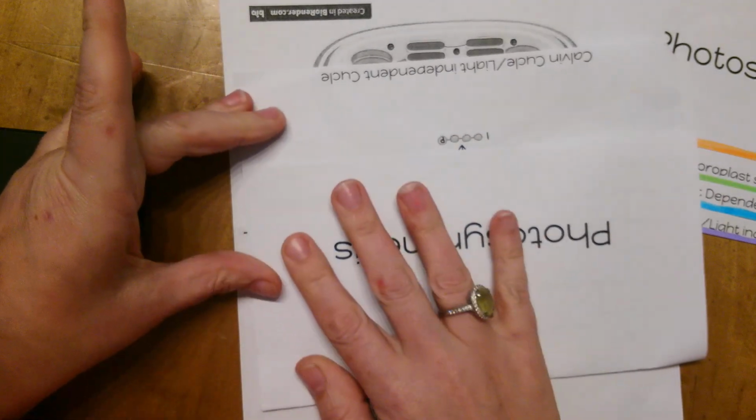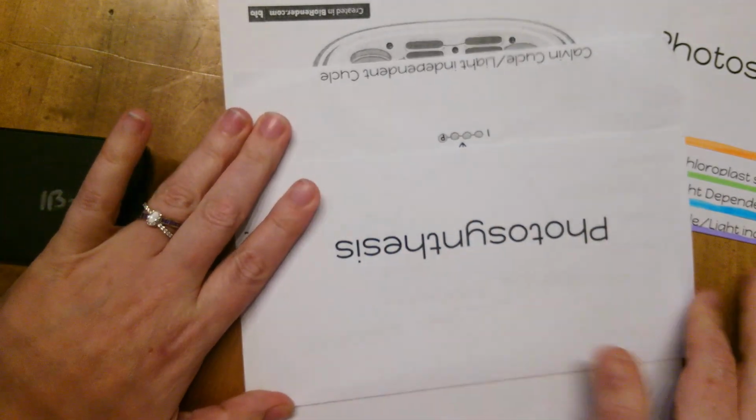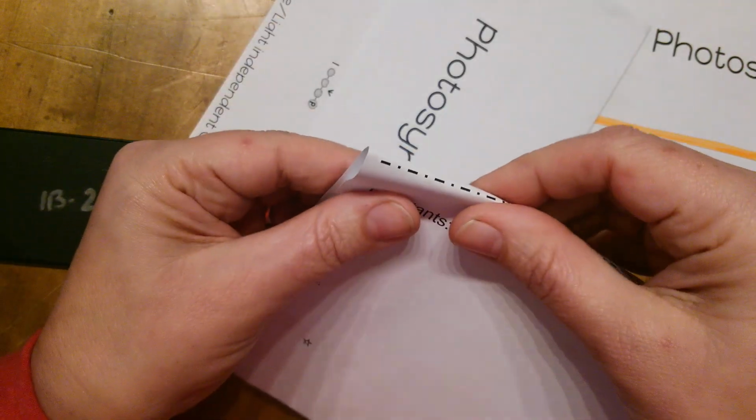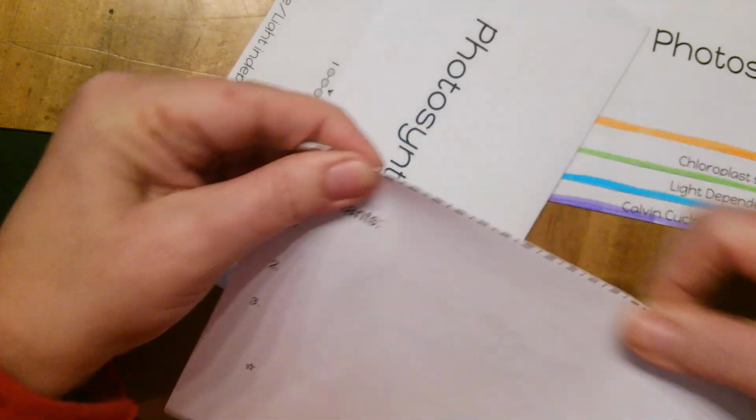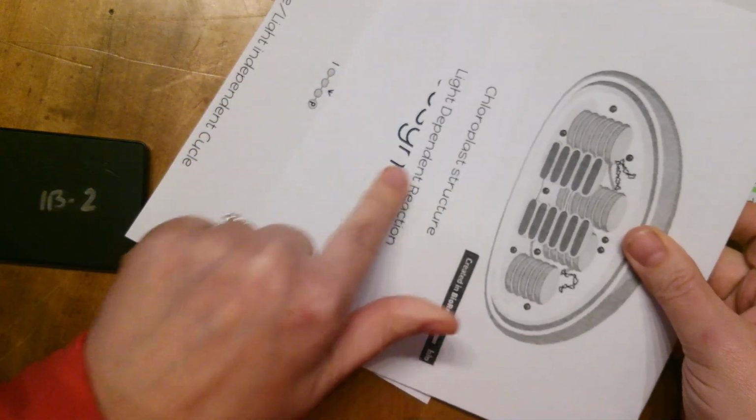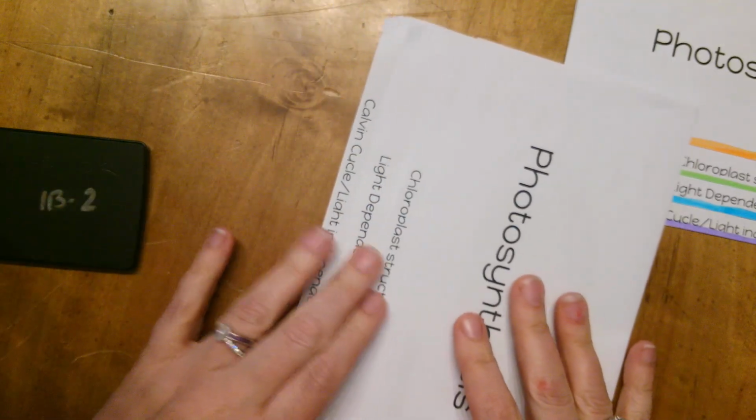Doesn't have to be perfect. So that is one that's folded. Here is another. You know that you're folding it right when the little words are at the bottom, and then this one just fits into this one like this.